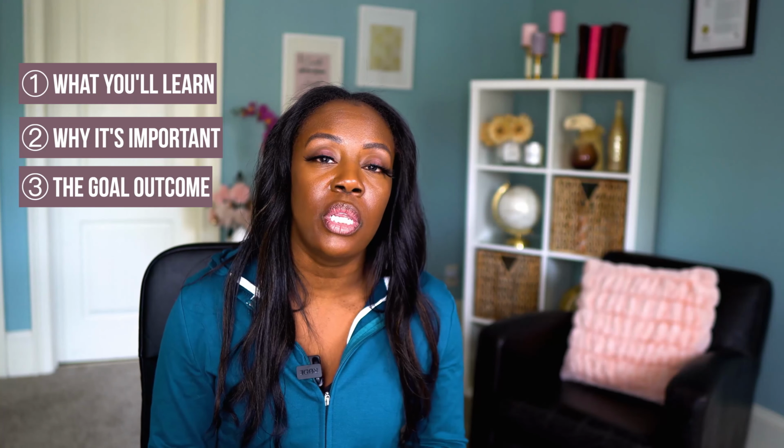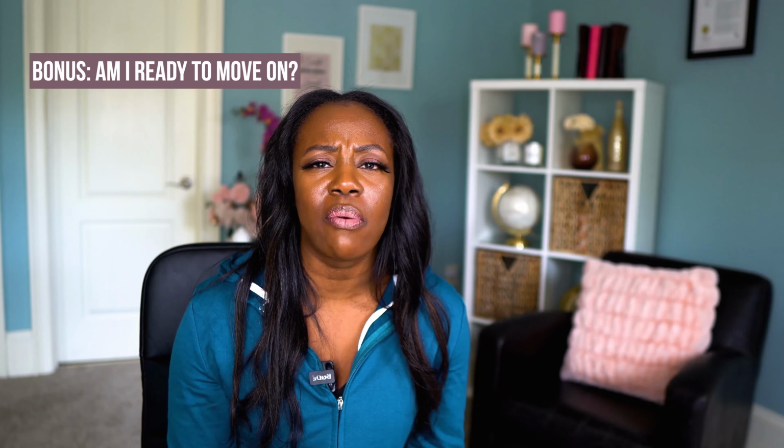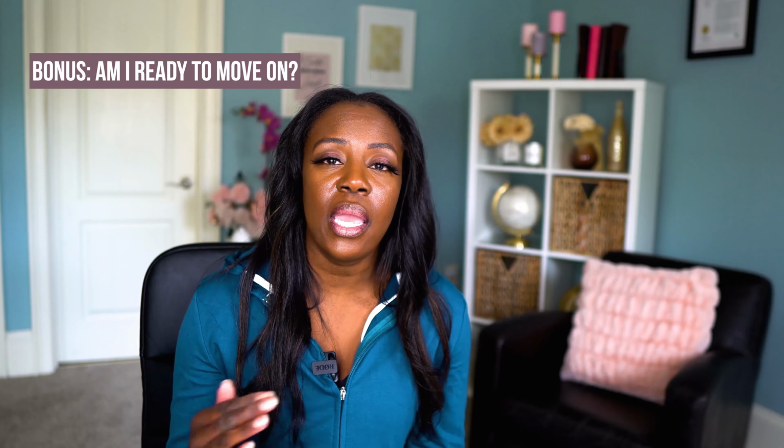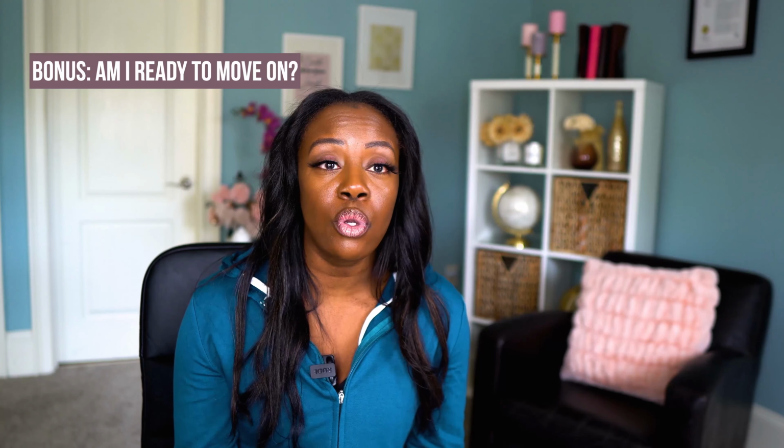Also include some sort of objectives and let them know like by the time you finish this, you will have X, Y, Z. So those are the three things I recommend you include in each module or each section of your course. In this module, you're going to learn this, this is important because, and by the time you complete it, you should have X, Y, Z. And then the last thing that I would include is, I used to include a final video that was like, am I ready to move on? And it just reiterates like, if you're ready to move on, if you've done this, this, and that.